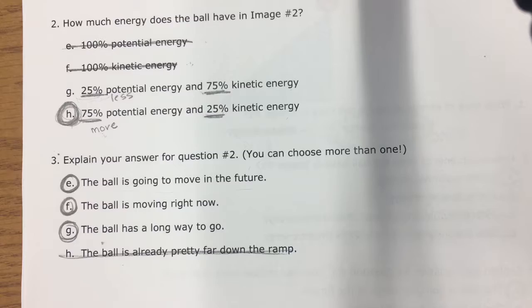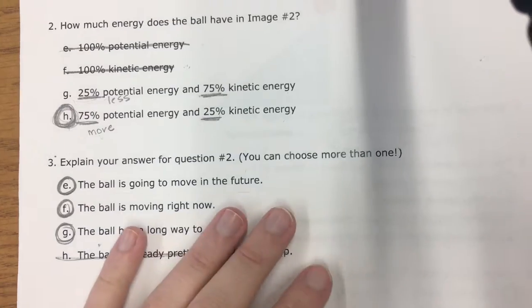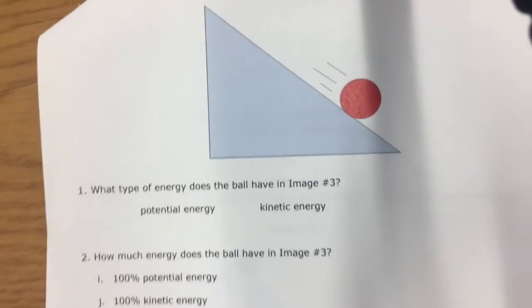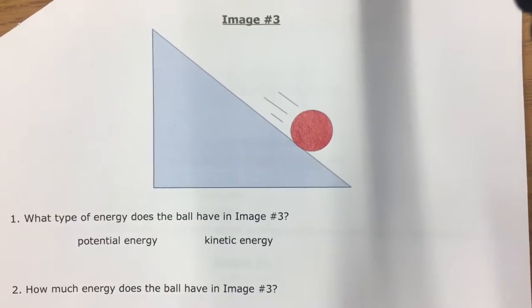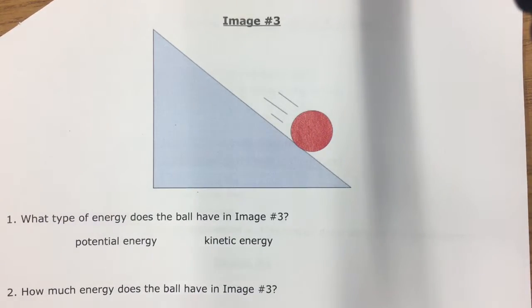Reminder, you can rewind and pause if you need to. Let's move on to page 3. I'm going to give you some time. Try this one on your own. Pause this and try this one on your own. And then press play again when you're ready to check your answers.